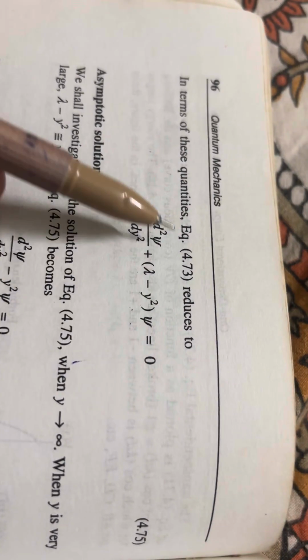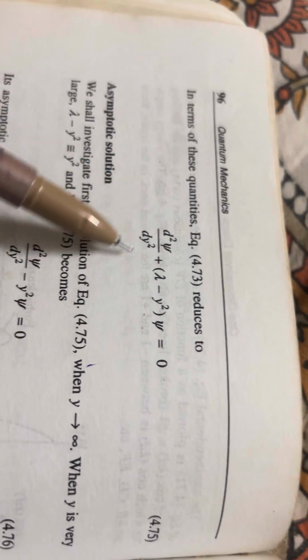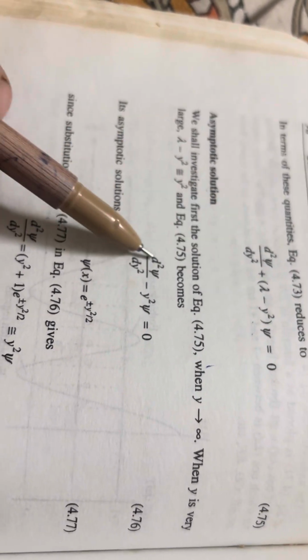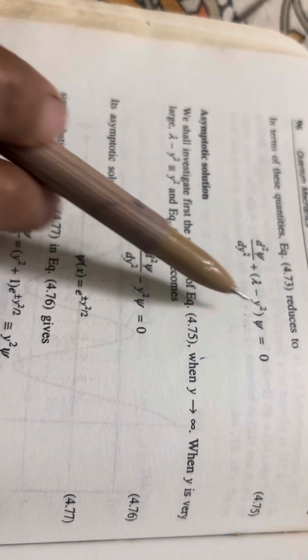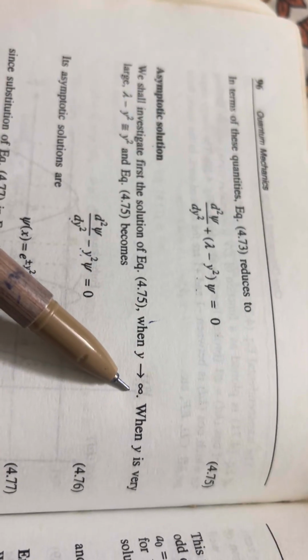The solution of the above equation is in the form of an asymptotic solution. Here y tends to infinity.